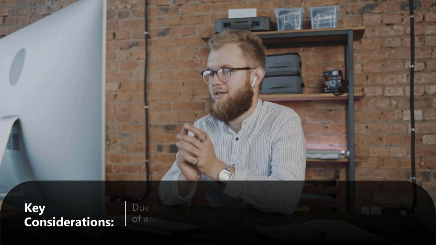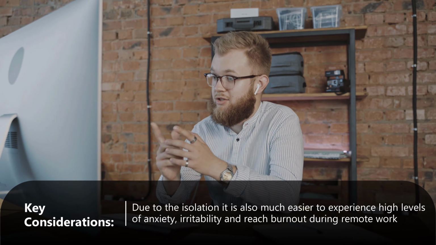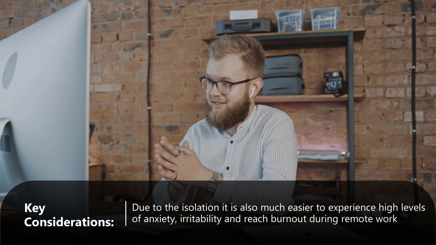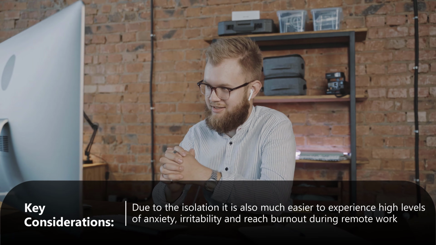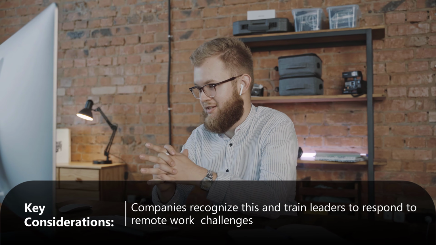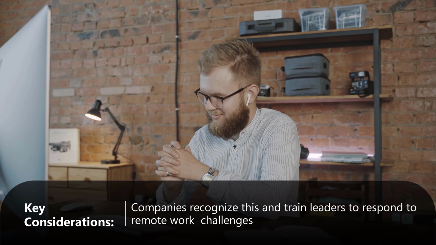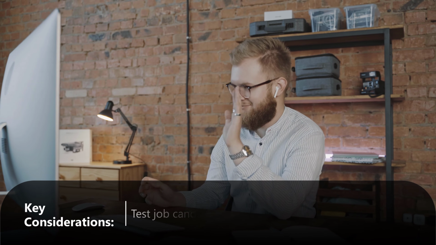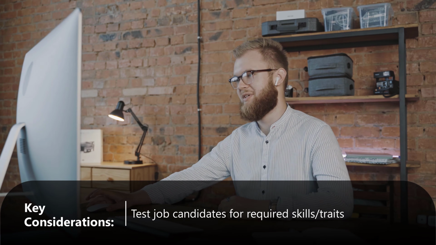Due to the isolation, it is also much easier to experience a high level of anxiety, irritability, and reach burnout during remote work. Companies recognize this trend and train their leaders to respond to remote work challenges. They also test job candidates to make sure they possess the necessary traits.